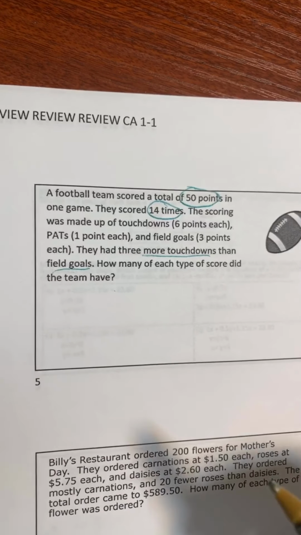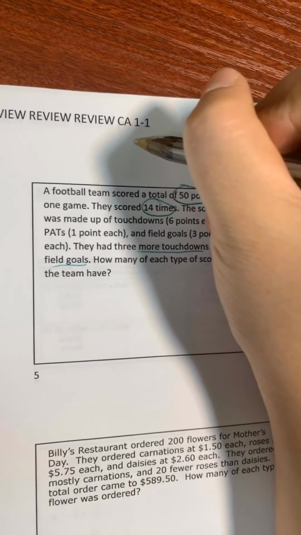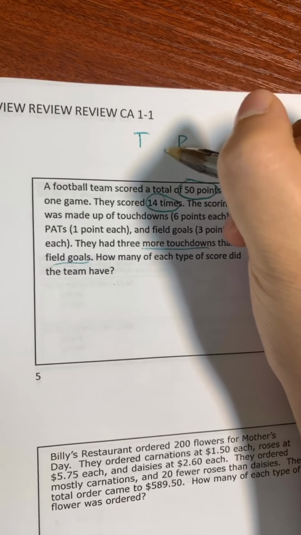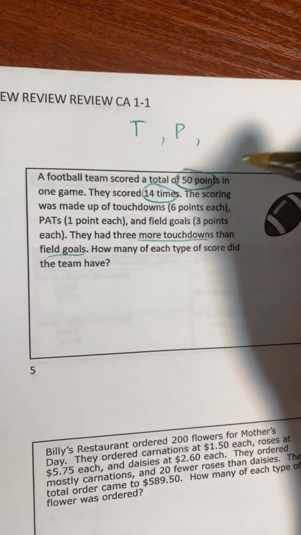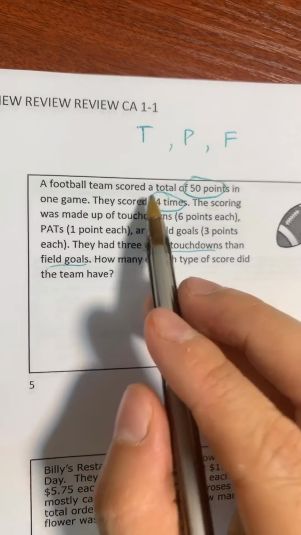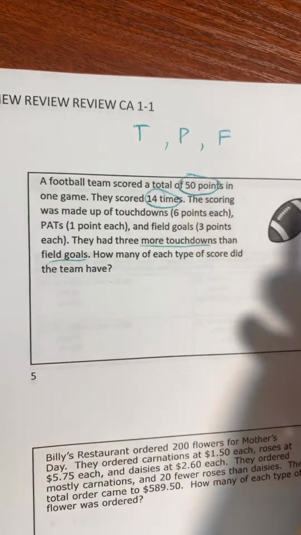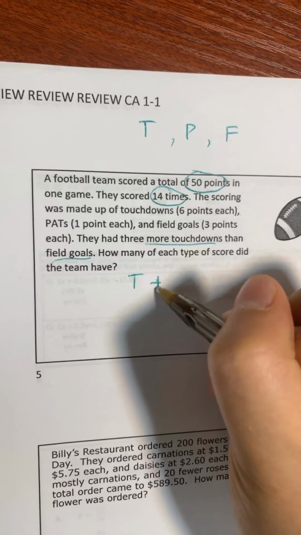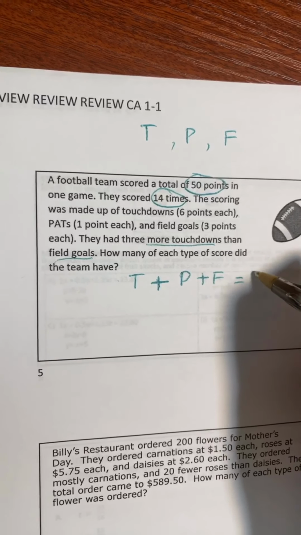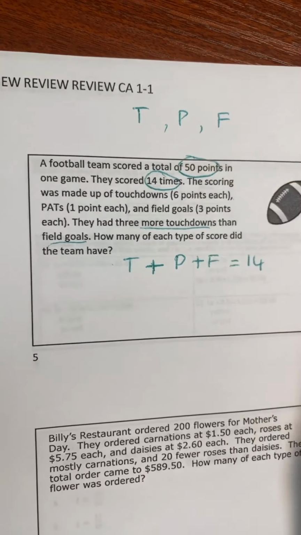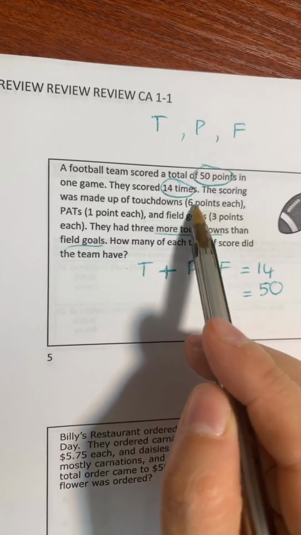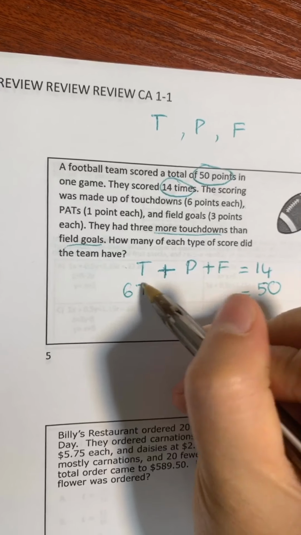Okay, so 3 types of score, right? Touchdown, we can use T, and then PAT, we can use P, and lastly we have field goals, we can use F. Okay, so they scored a total of 14 times. So that means the number of touchdowns plus the number of PATs plus the number of field goals equals 14. And then the total points is this much, 50. So I'm going to have 50. Touchdown is 6 points, so we multiply that by 6.